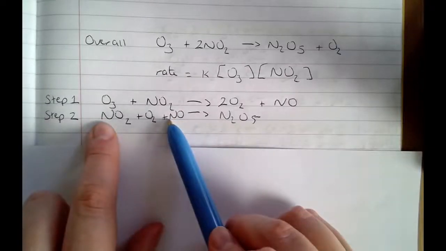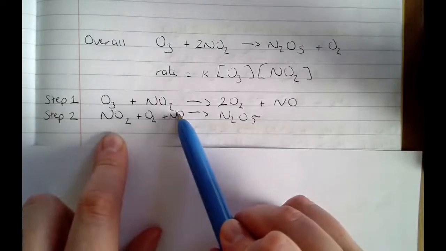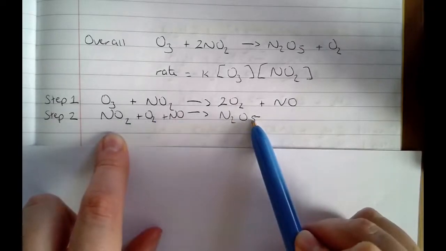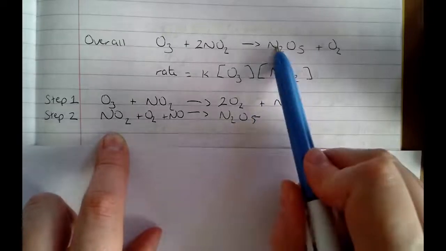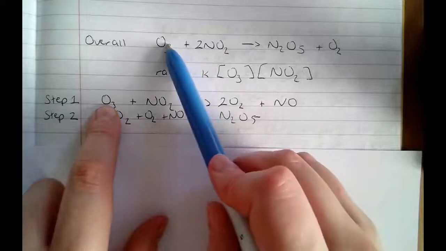So I've got 2 nitrogens here, and I've got 2 nitrogens in my products. I've got 2 plus 3, that's 5 oxygens, and I've got 5 oxygens in my product. So it is a balanced equation. Does it match my overall? Well, I've got an O3 on the left, which is what I want.